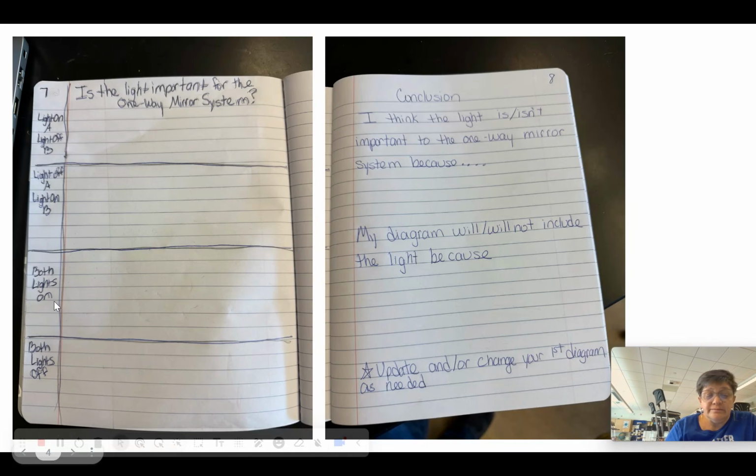Both lights on, both lights off. Pause the video, finish your notes. Finish setting up your notes.